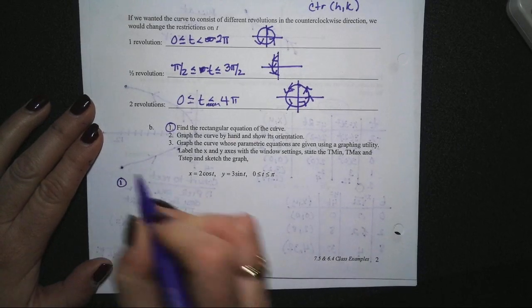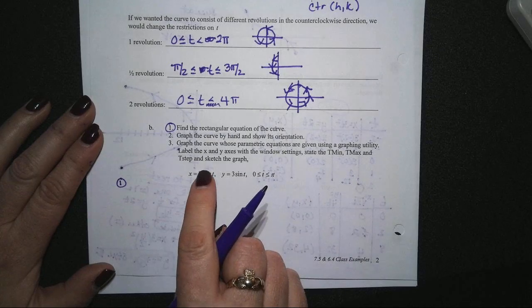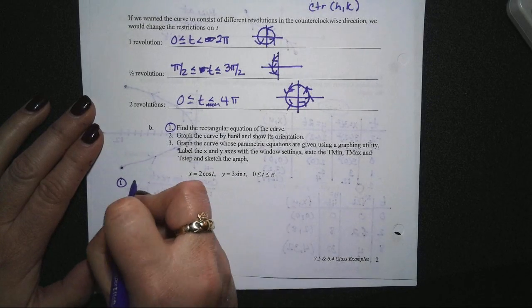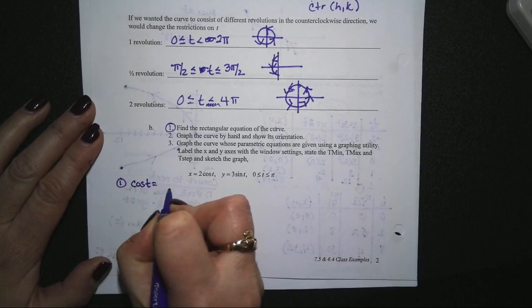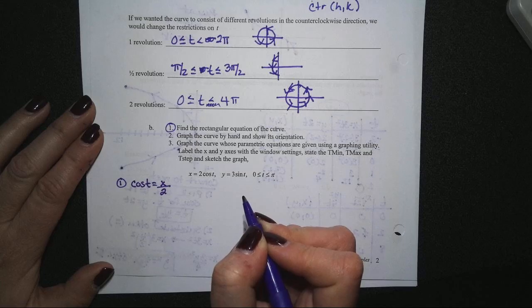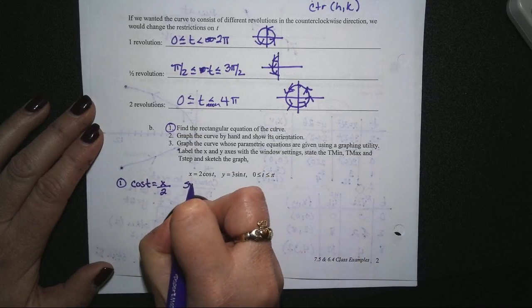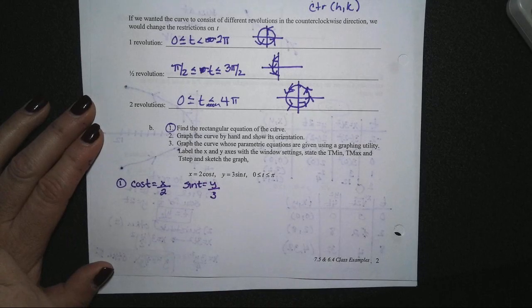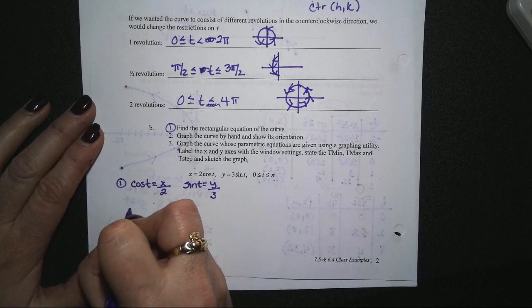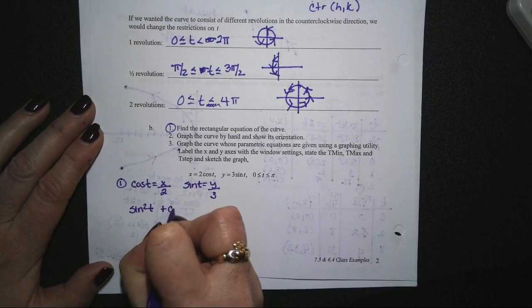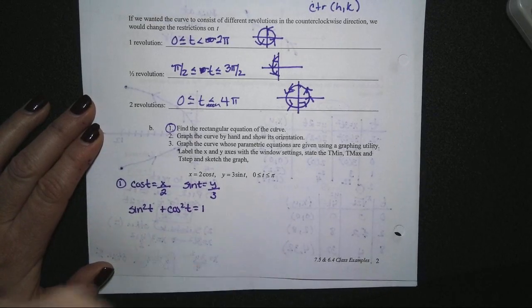So step number 1. What you want to do, remember, is you're going to take your parametric equations and solve for sine and cosine. So I know that cosine of t is going to be equal to x over 2. Sine of t will be equal to y over 3. Now substitute into your Pythagorean identity. Sine squared t plus cosine squared t equals 1.